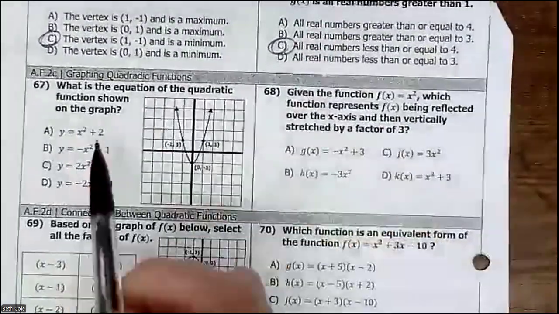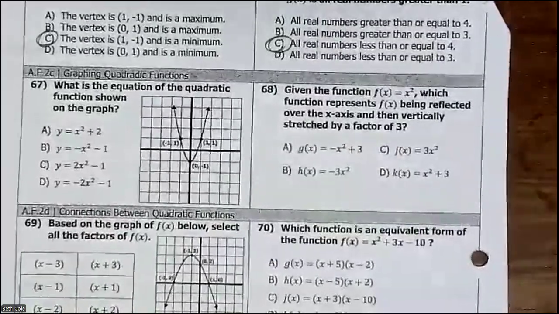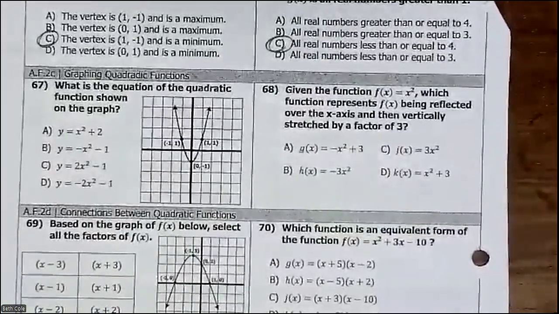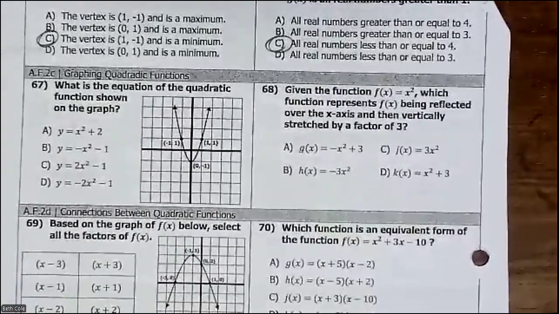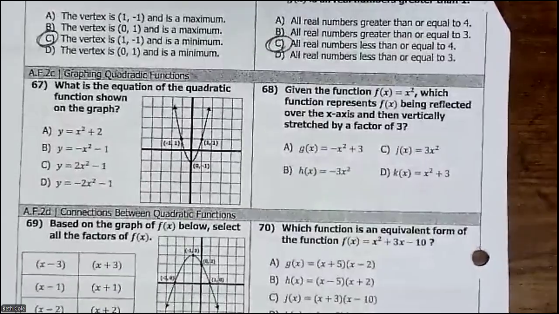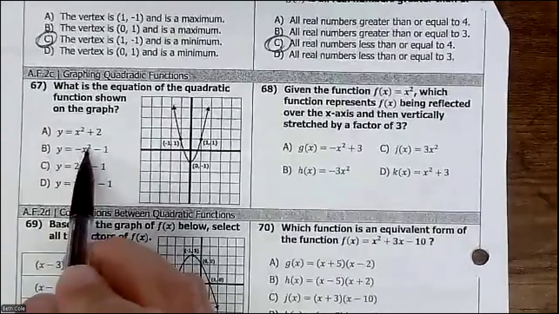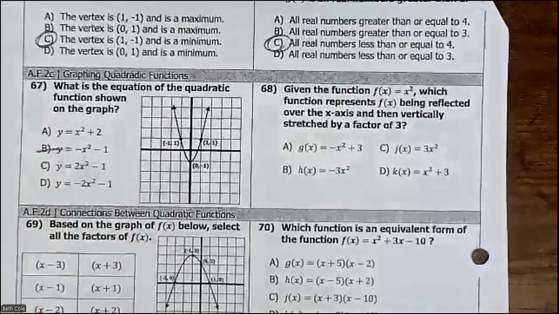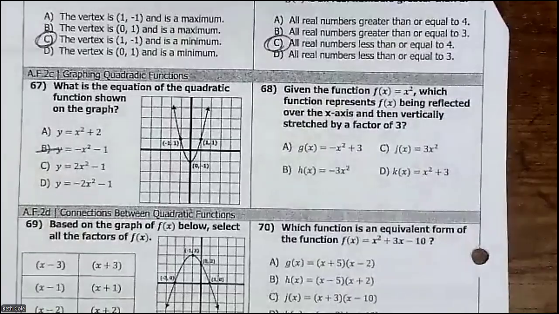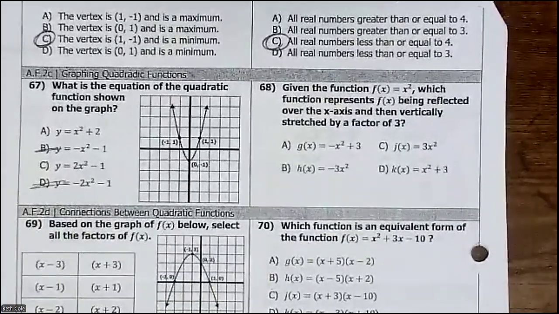Number 67. Which one of these equations matches this graph? What should you do? Plug them all into Desmos and pick the one that looks like that. Now, to save time, which two do we know it's not? There's two that you can get rid of. B, why? It's a negative. That means it would face upside down. This one's facing right side up. Which other one can we get rid of? D, because it has a negative.